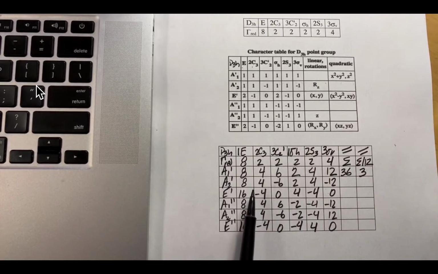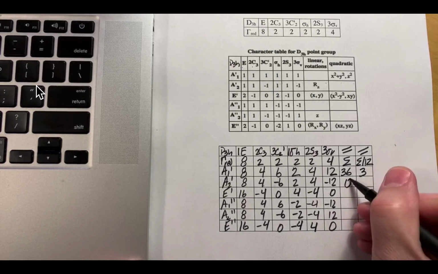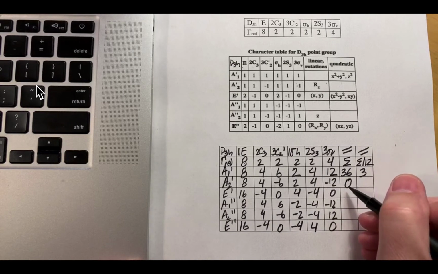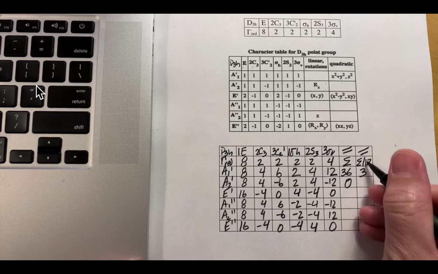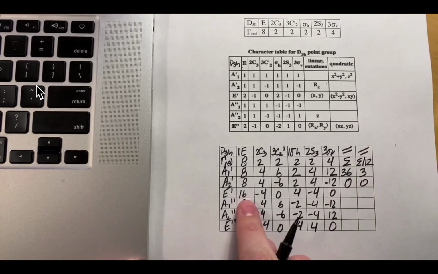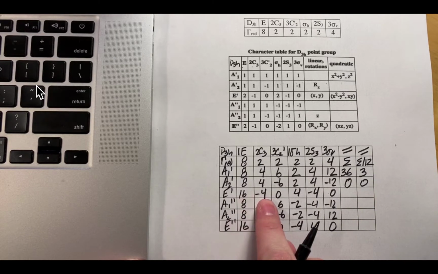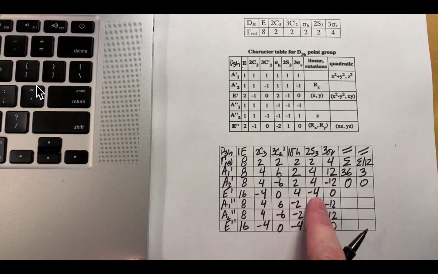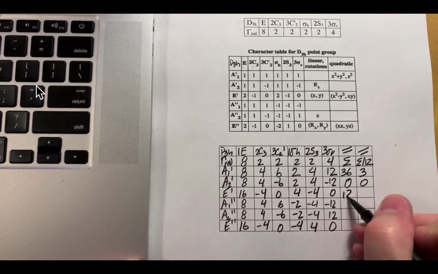Okay, now comes my math. 12 plus 6 gives me 18. Minus 6 gives me 12. Minus 12 gives me 0. So this has to be some multiple of 12 here. So this is 0 times 12 that we have here. So this one is 0. 16 minus 4 plus 4 minus 4 gives me 12.